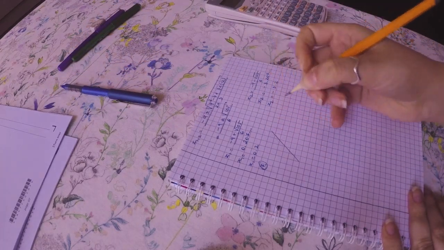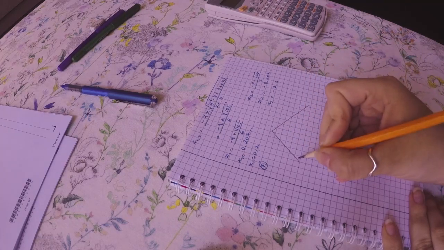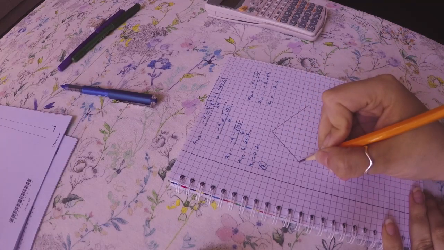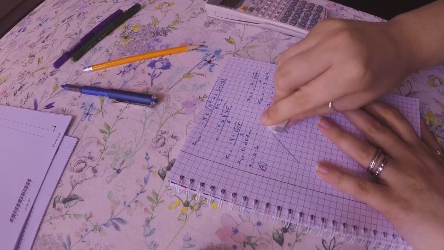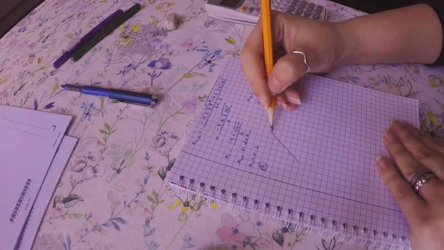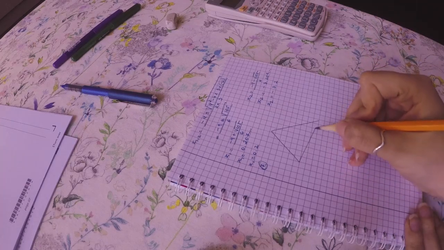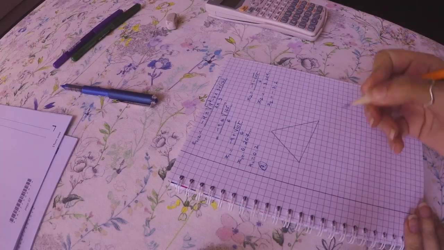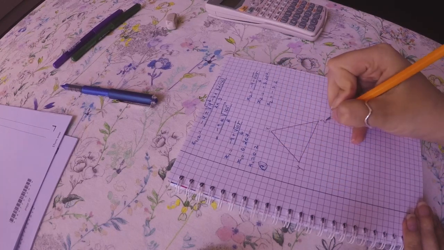A triangle. It looks very strange, mine, but X, Y, Z.